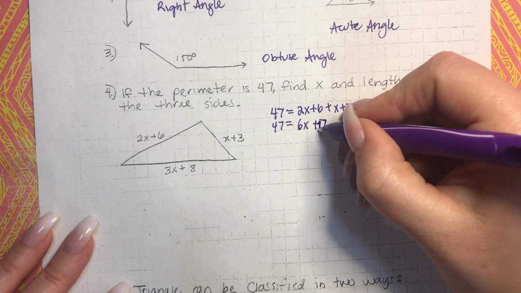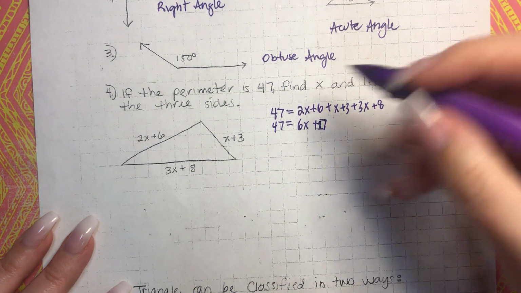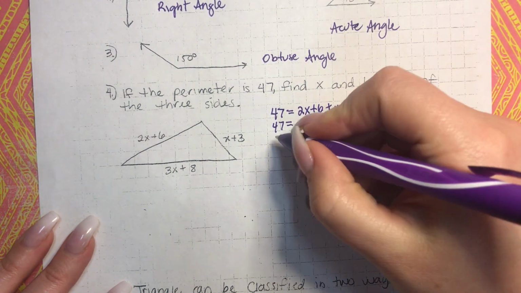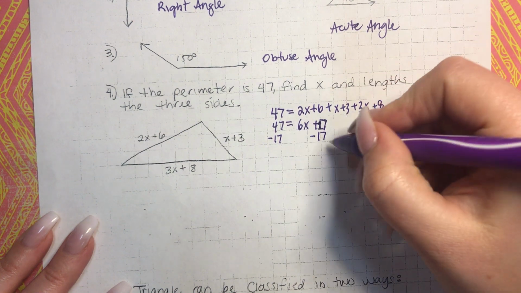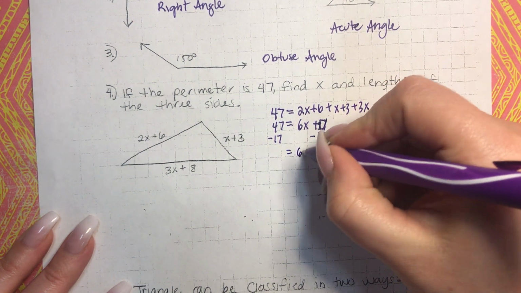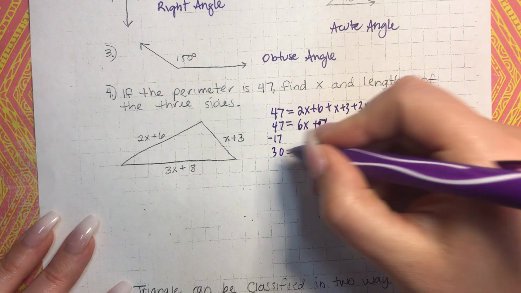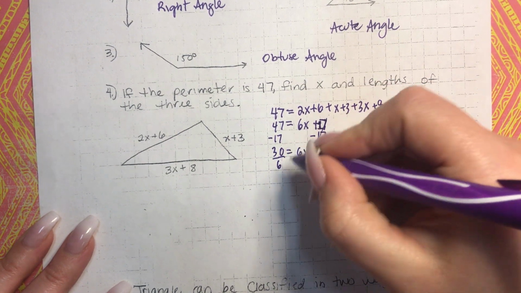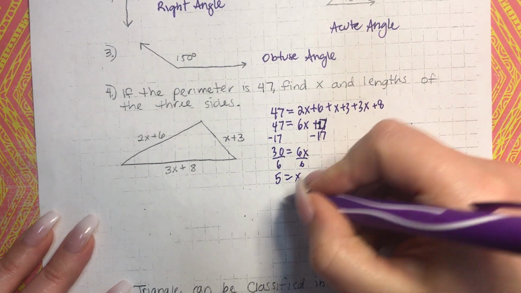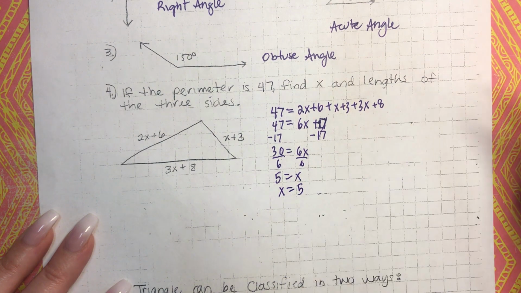It's kind of a weird 17, but we're just going to go with it. Then we just need to figure out what x is. So 6x plus 17 equals 47. Inverse operation, subtraction property of equality, that would be 30, and then divide by 6 on both sides, and we get 5. So x is equal to 5.